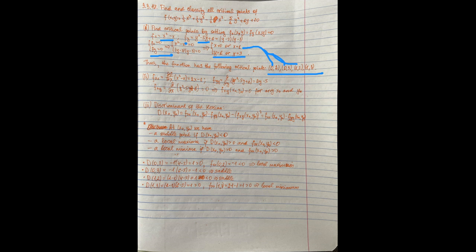which includes finding the second partial derivatives with respect to y and with respect to x, and mixed partial derivatives as well. So just for the notation, fxx is the second partial derivative of function f, the derivative of fx, so it's kind of the second derivative.